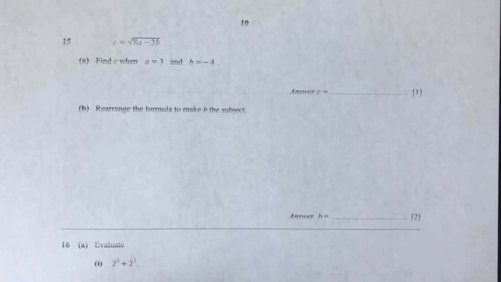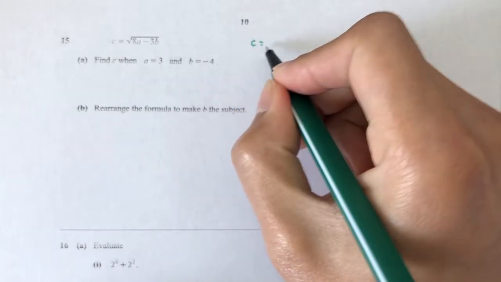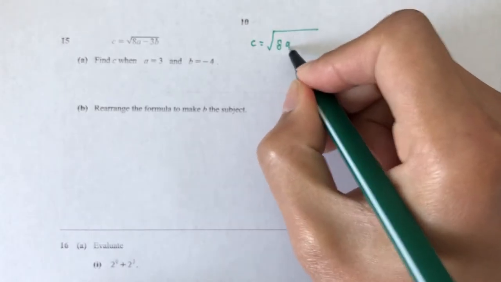Question number 15, we have C equal to the square root of 8a minus 3b.